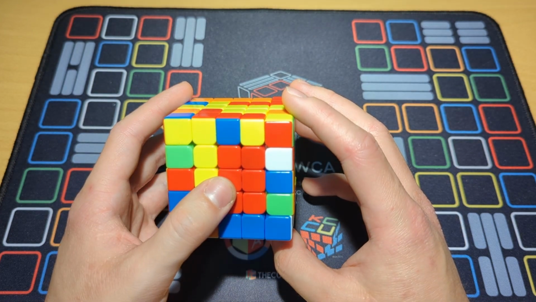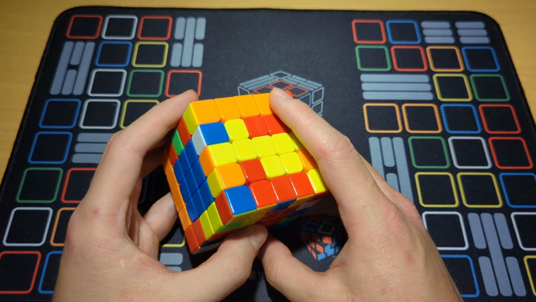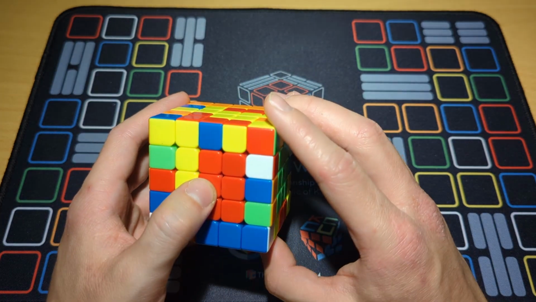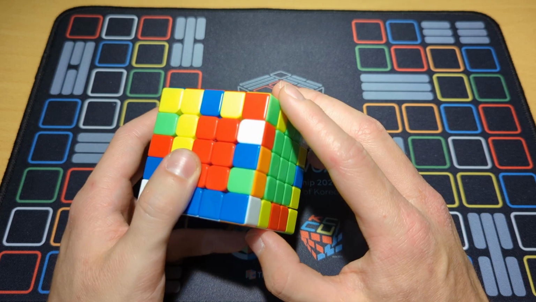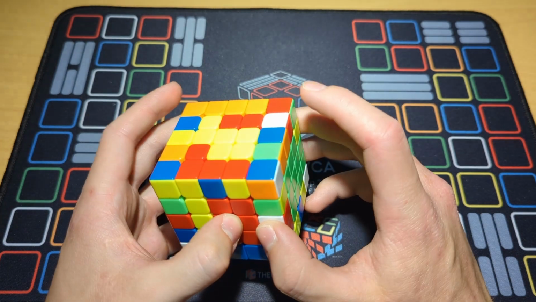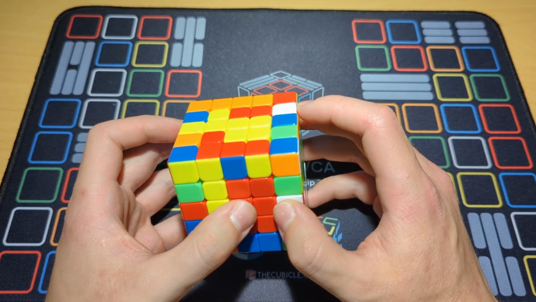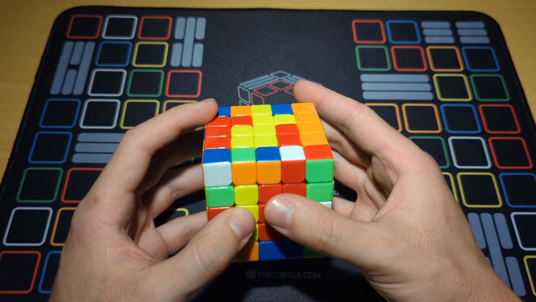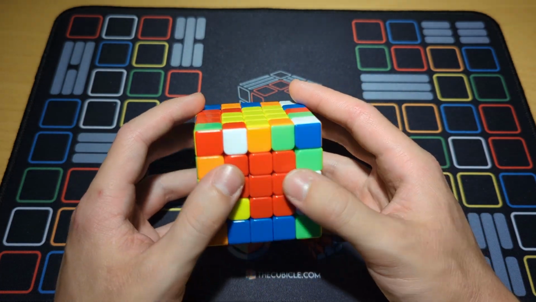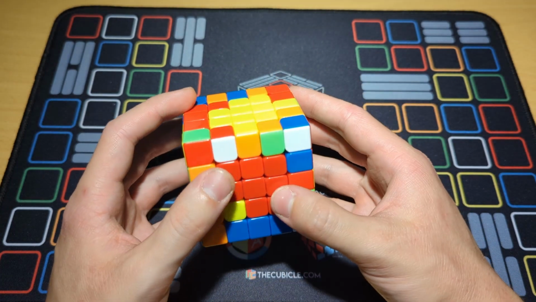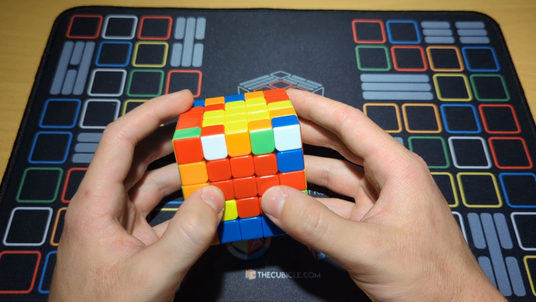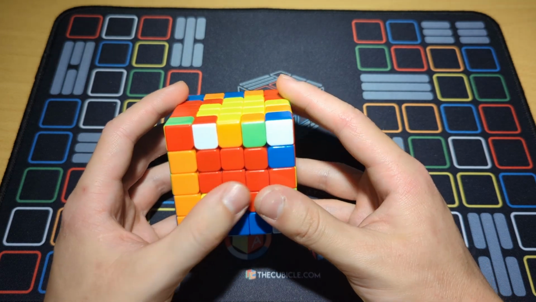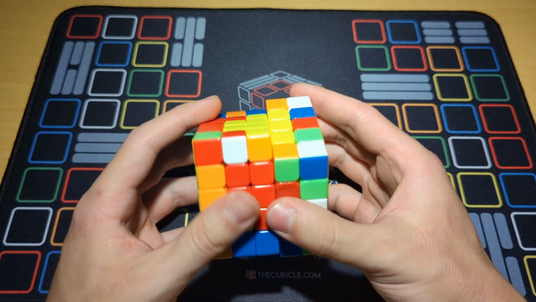And that's okay. I probably wouldn't do that in a solve, but that's a bit of a funny idea. We can put the red up here and insert it like that. Also almost creating a full center, but that's not the funny idea I had.